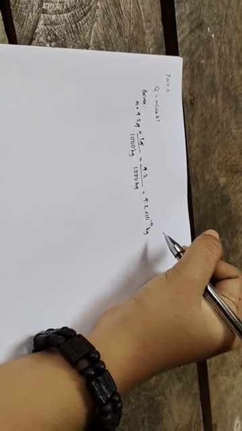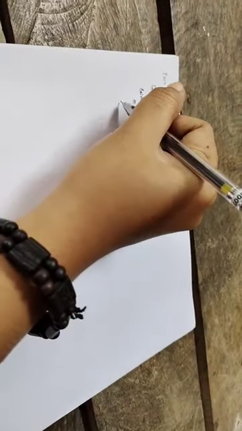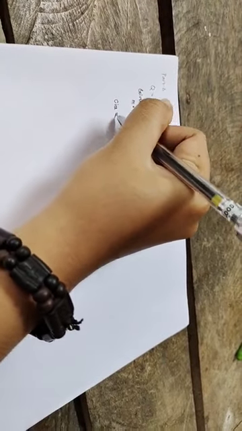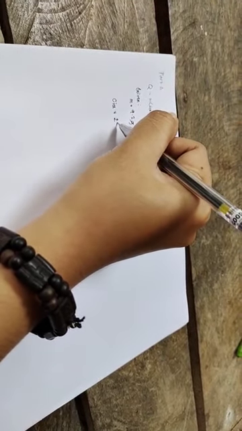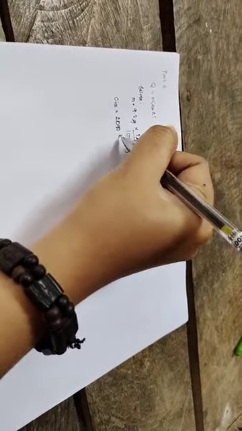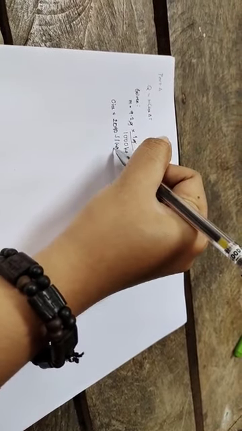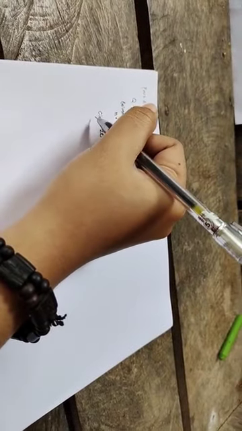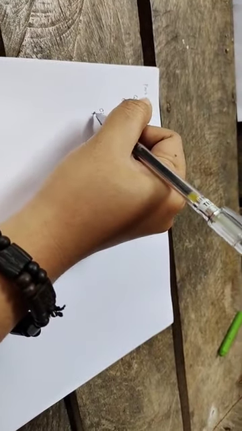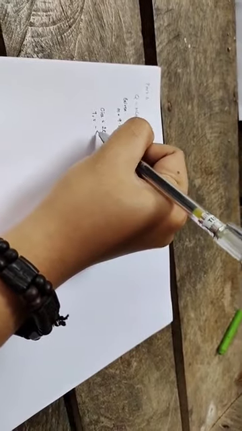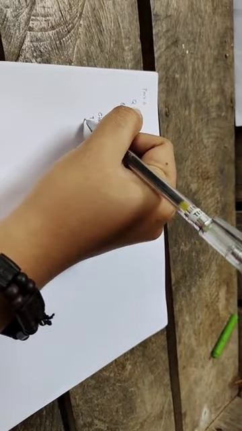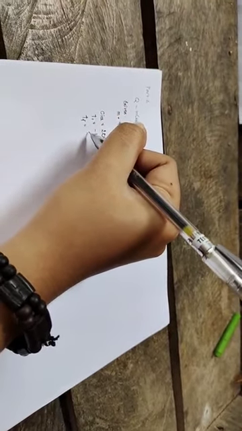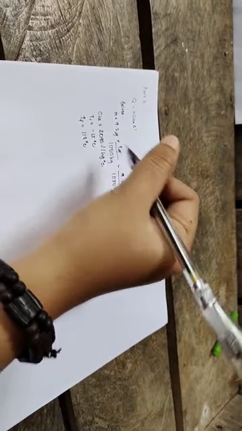Copy the unit, which is kilogram. Next, the specific heat of ice is 2090 joules per kilogram degree Celsius. The initial temperature of the sample problem is negative 15 degrees Celsius, and the final temperature is 112 degrees Celsius.